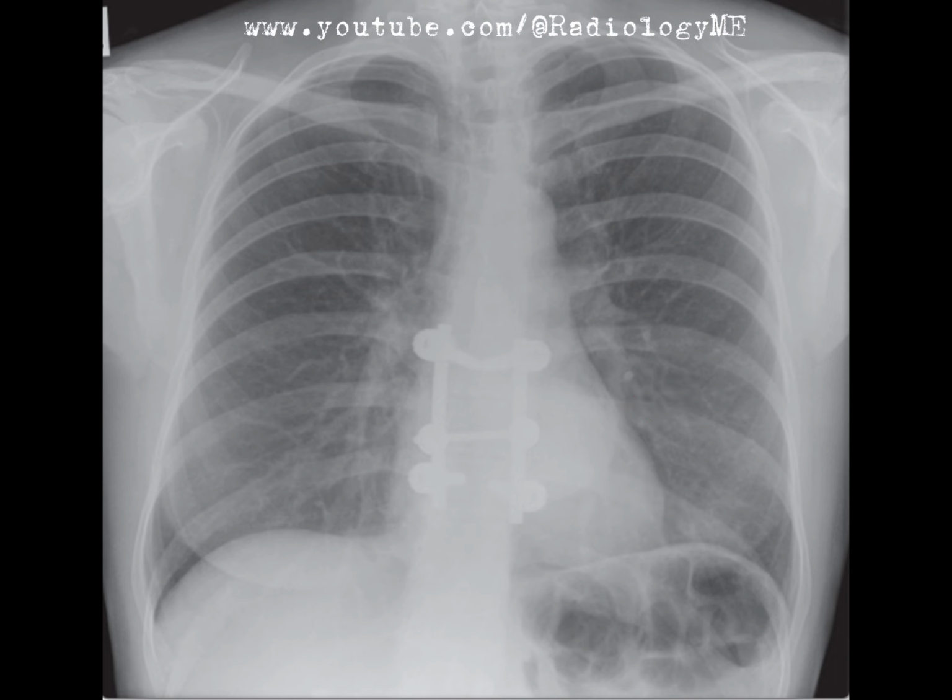One differential we should consider here is whether this mass is originating from the lung or the mediastinum, or if it's related to the spine itself. Given the spinal fusion and hardware, a paravertebral origin seems most likely. The possibility of a neural tumor, like a nerve sheath tumor or neurofibroma, should certainly be considered, especially since these are often paravertebral in location.